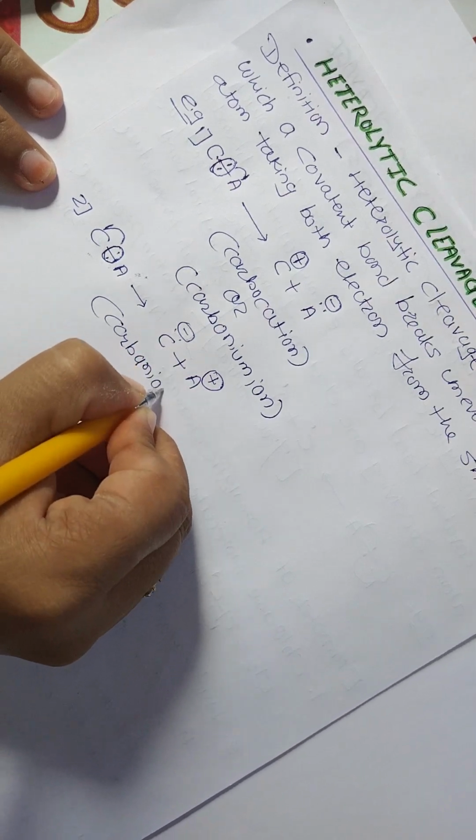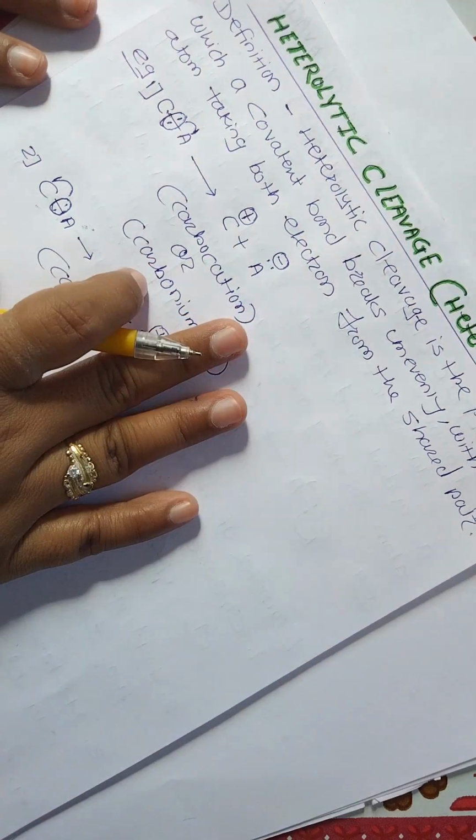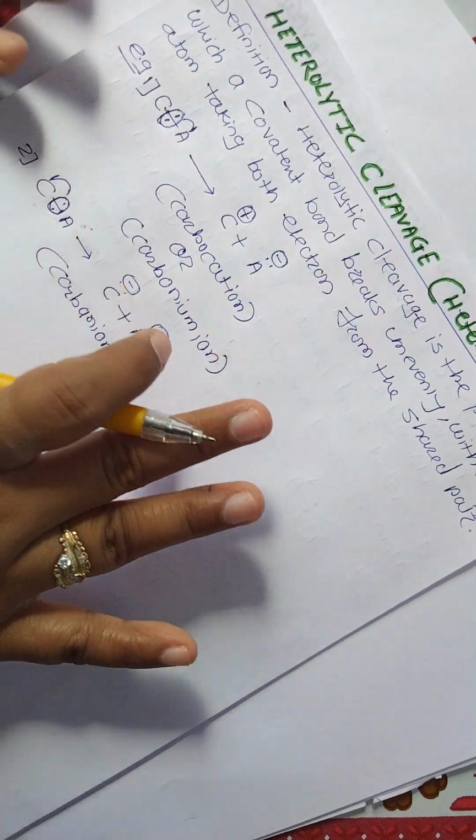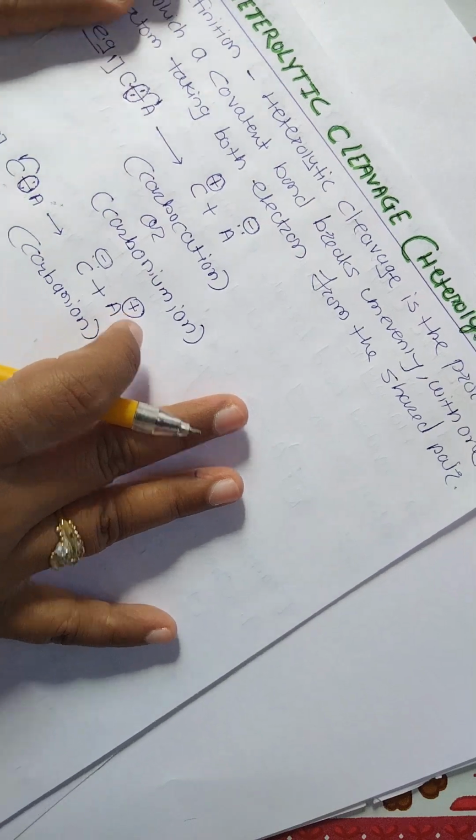Carbanion, okay. Now we'll see the conditions in which heterolytic cleavage occurs.